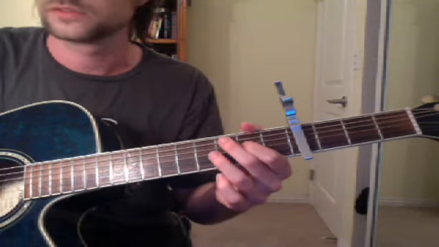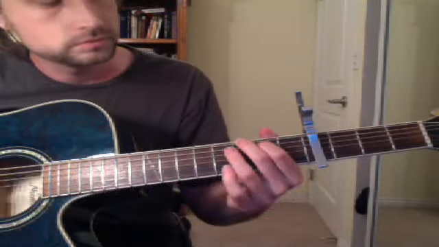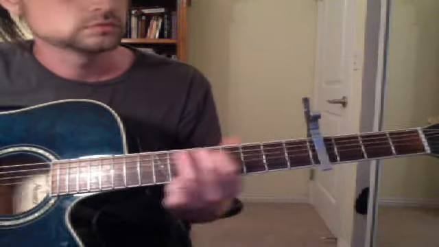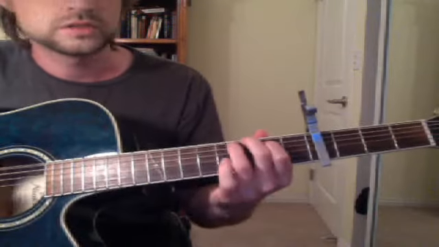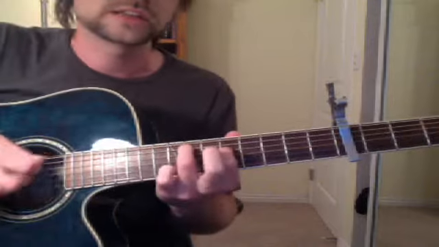Like when I'm in the key of G, I like to do the 1, 6 chord, going from G to E minor right there. So I really like this.